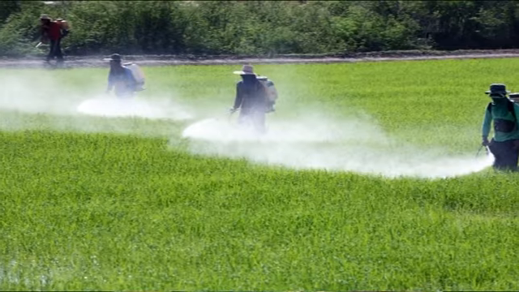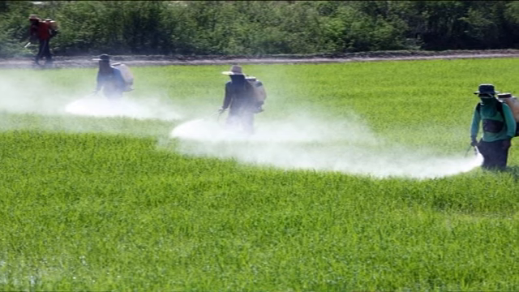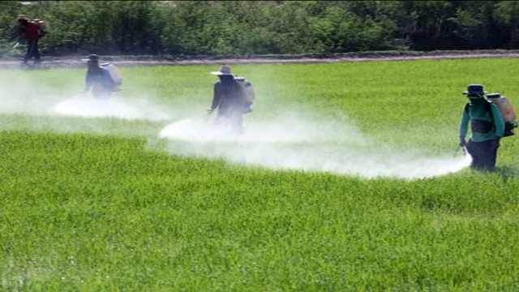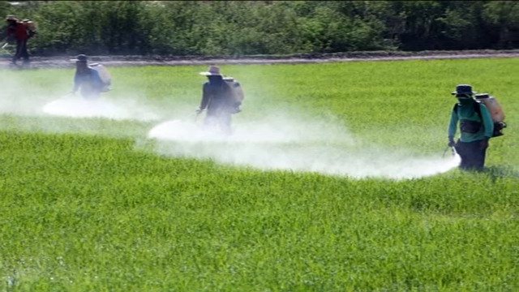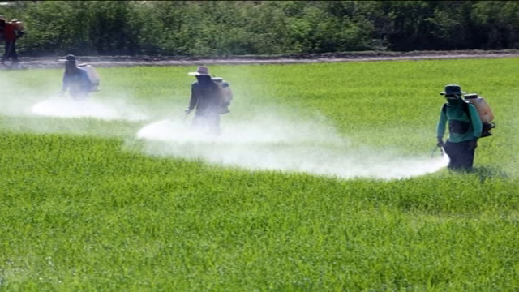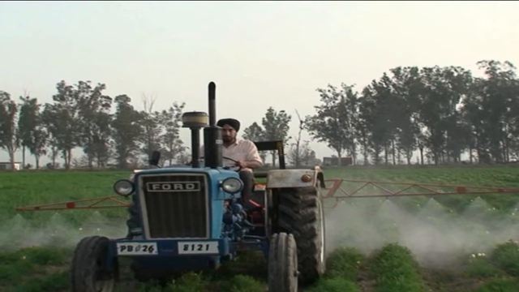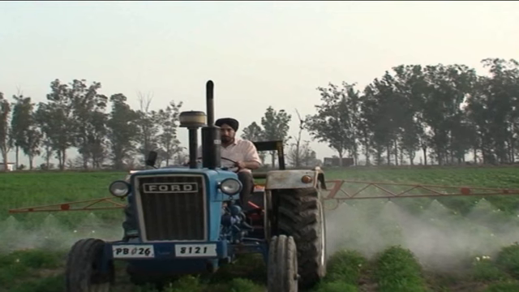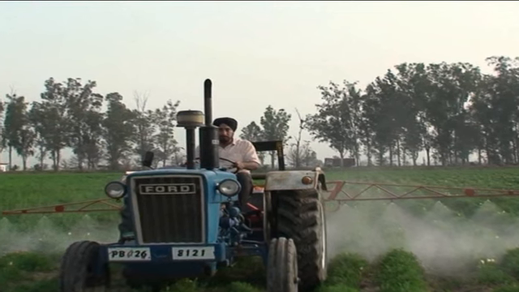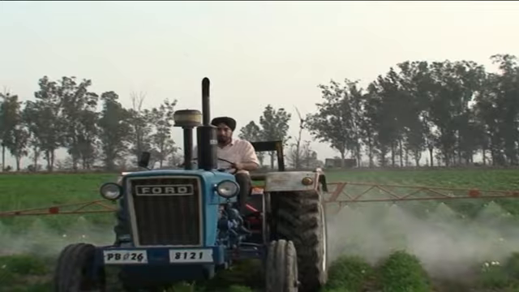To achieve even horizontal distribution, the walking speed should be uniform and not more than 1 km per hour. In the case of tractor operated spraying, the driving speed should be 6 km per hour. With the higher speed, distribution problems are growing more than proportionately.